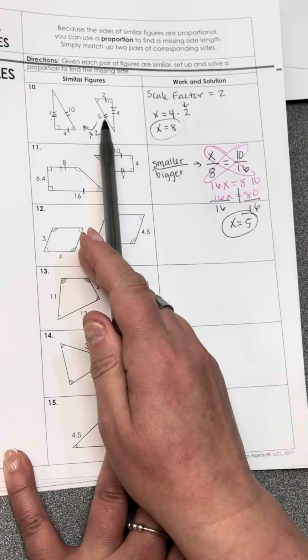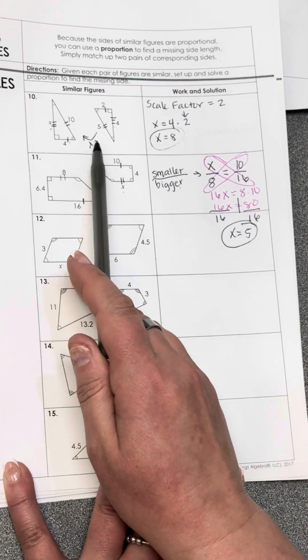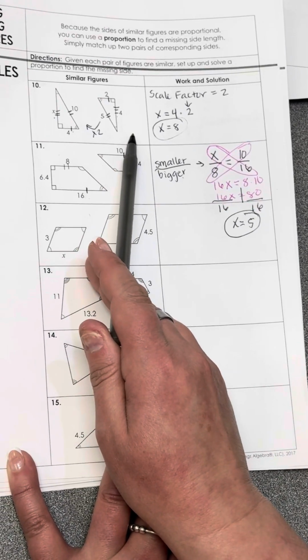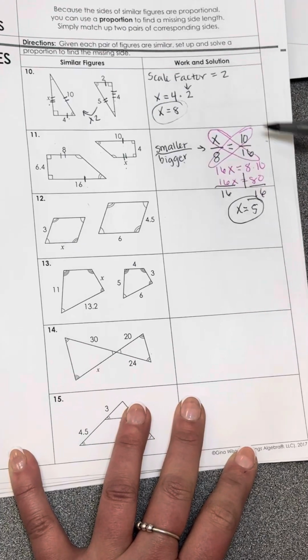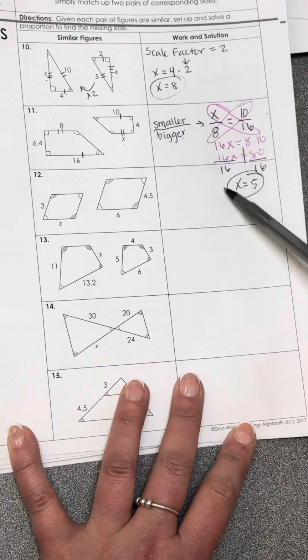So again, if you can clearly see a whole number being multiplied, just go ahead and multiply your scale factor through. Otherwise, set up your proportion, multiply, and then divide.